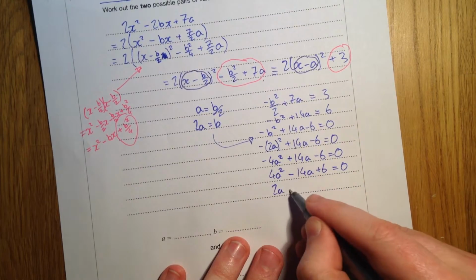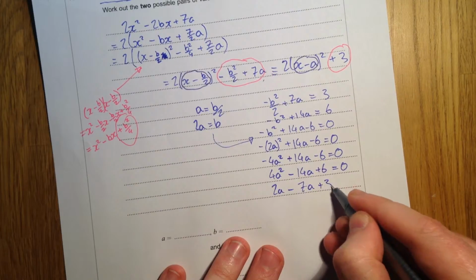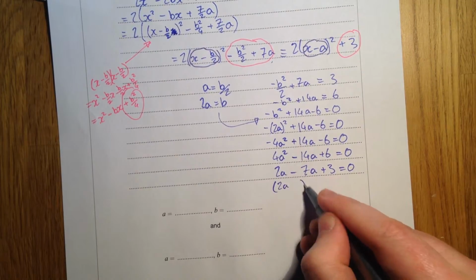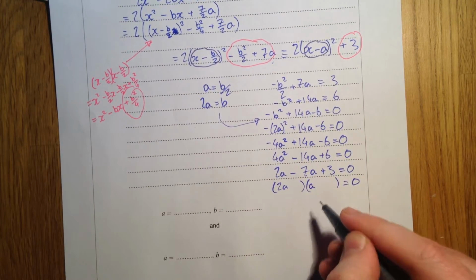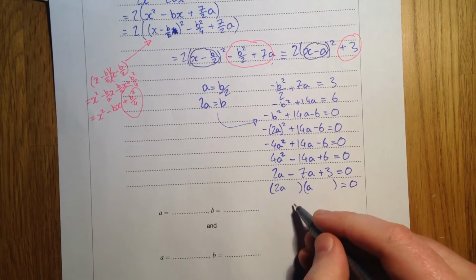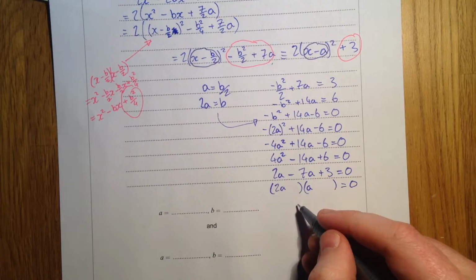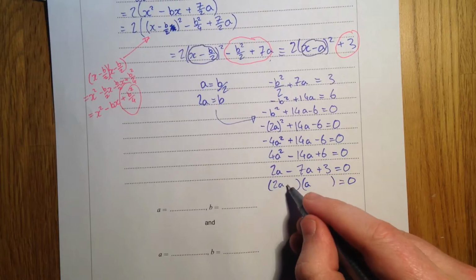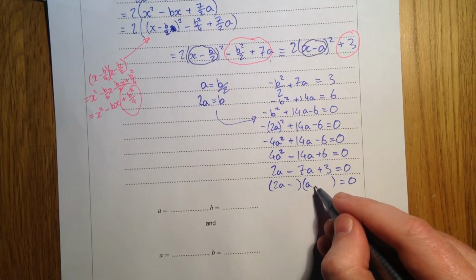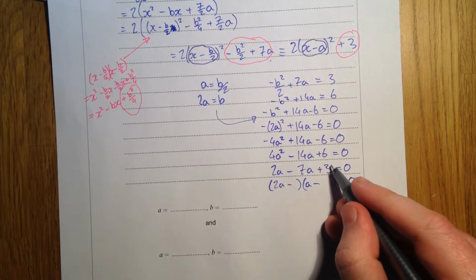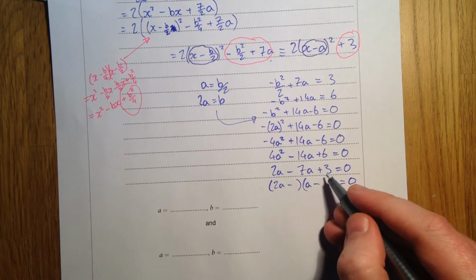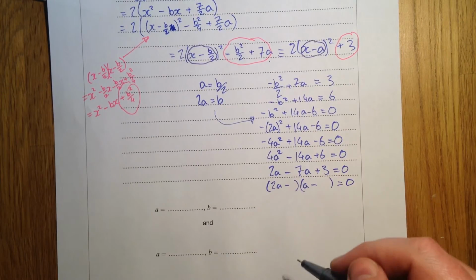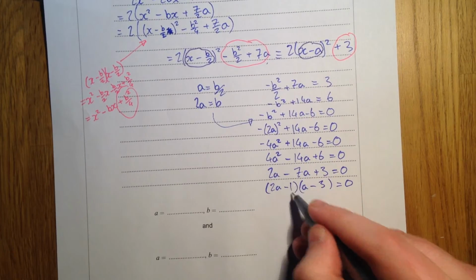I'm going to divide by 2, and then I'm going to factorise. So I've got 2a and a. I need two numbers that multiply together to make 3 and, when multiplied by these two, add together to make -7. So this has to be positive and this has to be negative, so I'm going to have a negative and a negative. The two numbers that multiply together to make 3 are going to be 3 and 1. So if I do the 3 times the 2, that's -6, and the 1 times the a, that's the 1, so that's -7. So there we are.